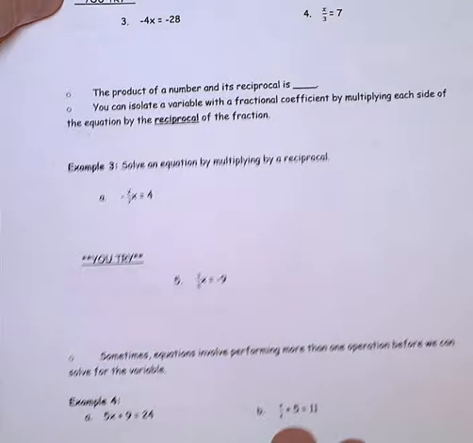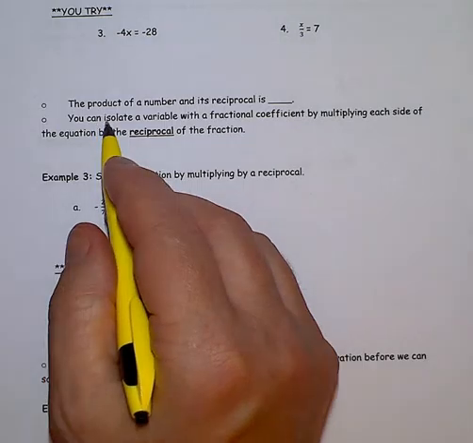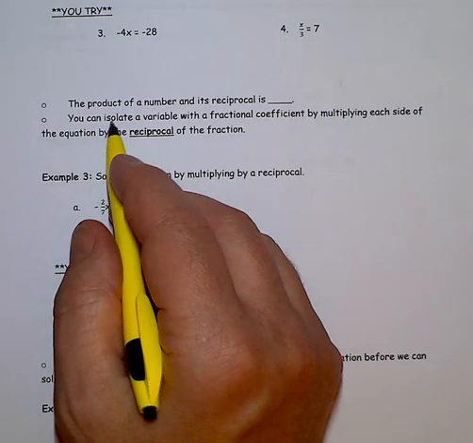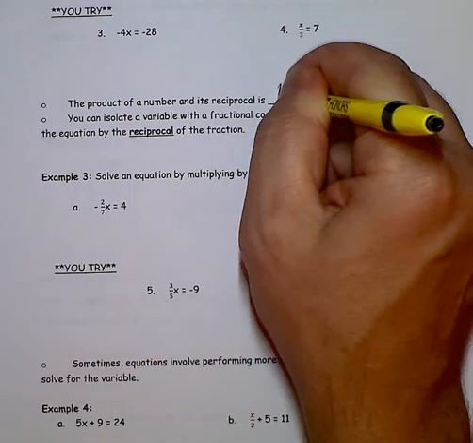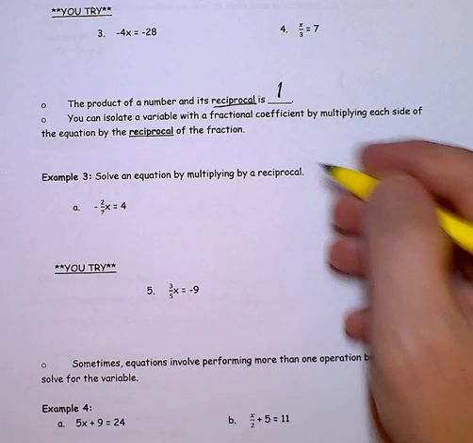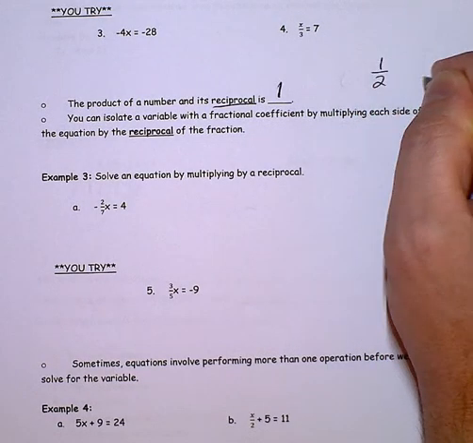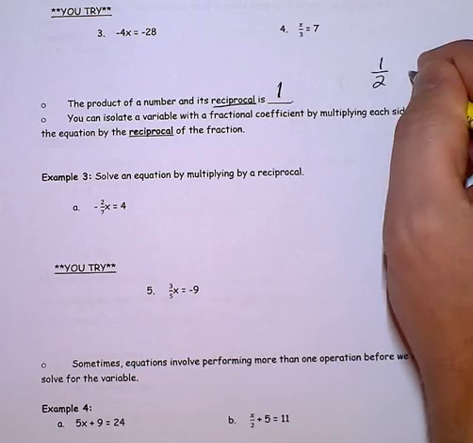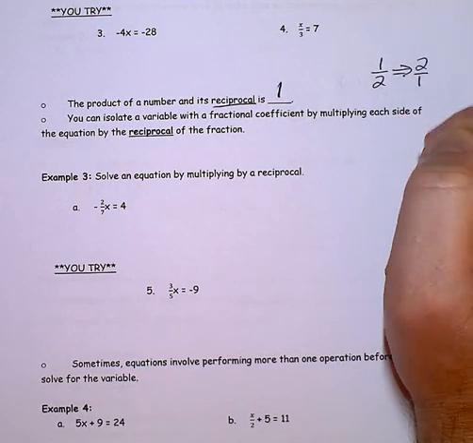Okay, hopefully you tried those U-tries. And now, we're going to go on. The product of a number and its reciprocal is 1. Let's talk about what reciprocal is. Reciprocal is just flipping. So if I asked you what the reciprocal of 1/2 was, we flip that over. The reciprocal of 1/2 is 2 over 1. Okay?